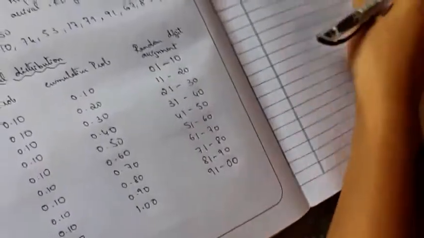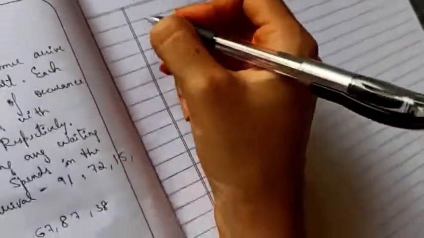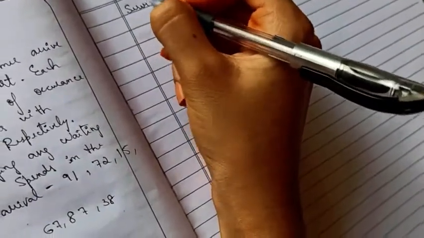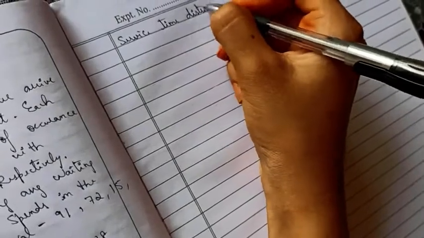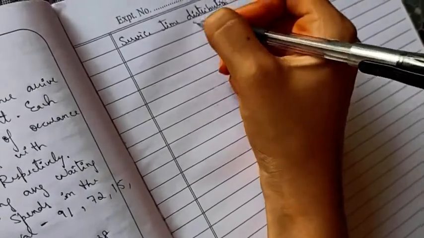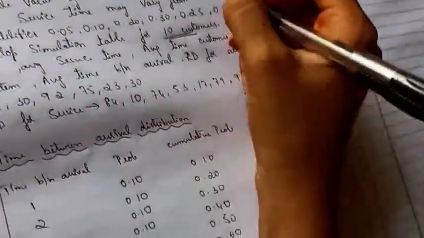Next step is to write the service time distribution. The service time in our question is given for 1 to 6 minutes.